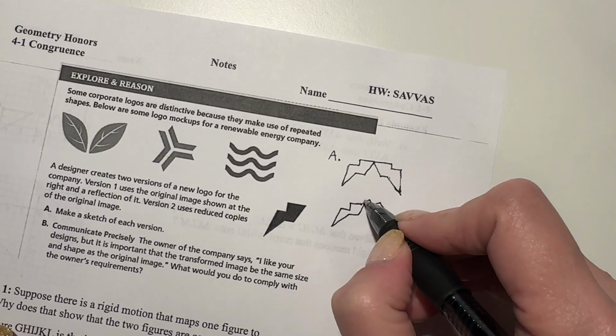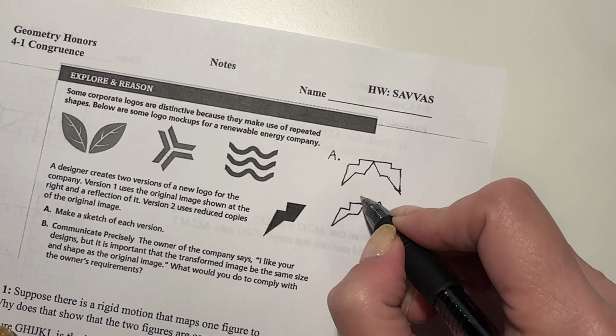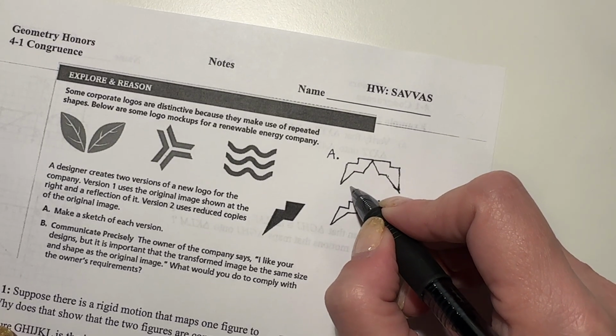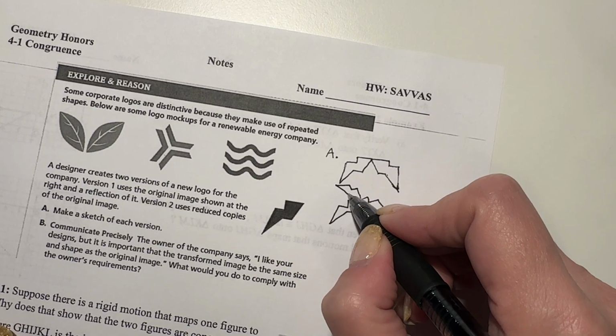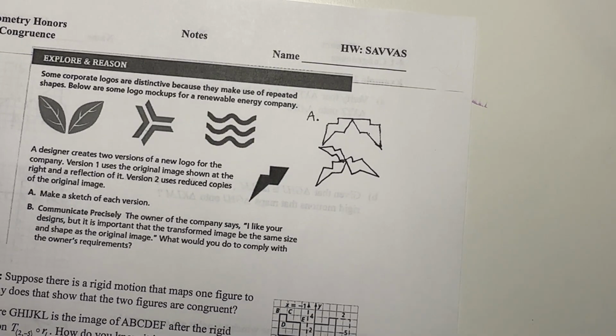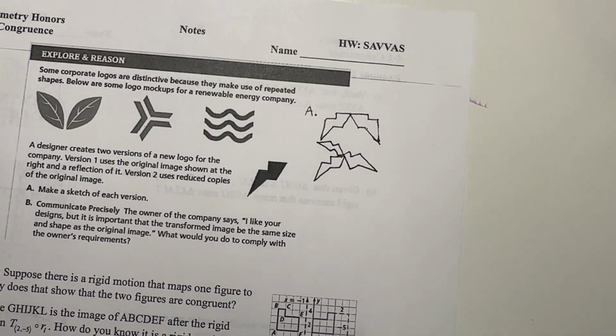Maybe you do the same thing again. Over, down, at an angle, back up, up, over. Okay, so there you go. You did something that's rotational. I did about 120 degrees. No, it's not perfect. It's not supposed to be. It doesn't have to be.